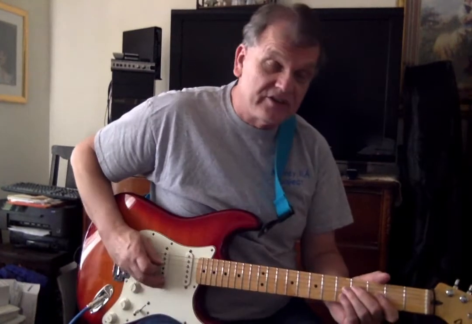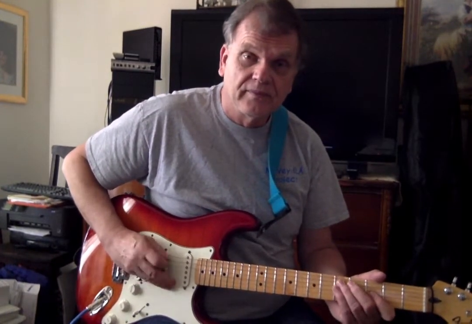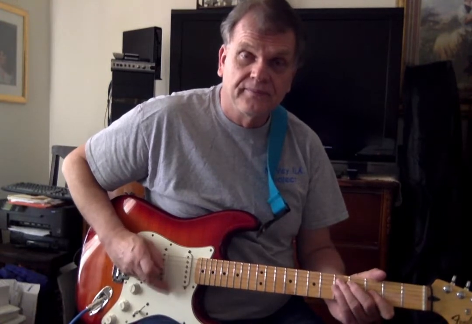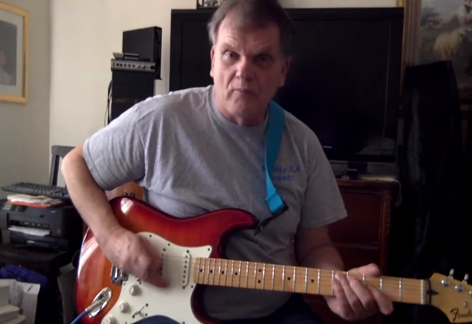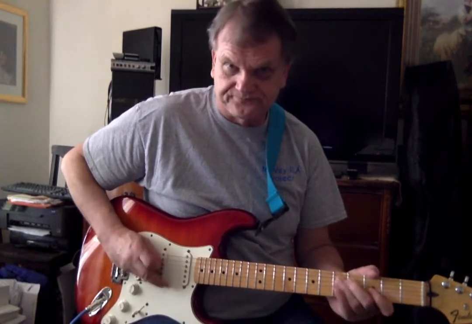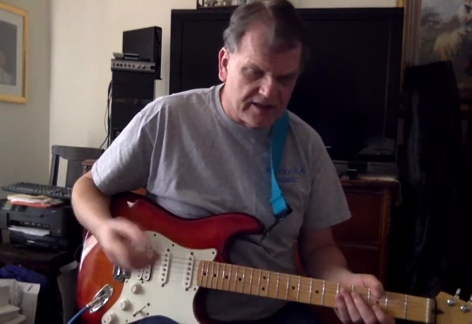Now we also have ostinato patterns. Ostinato patterns are a few notes put together to make a pattern. It could be something simple like that, which was only 2 notes.